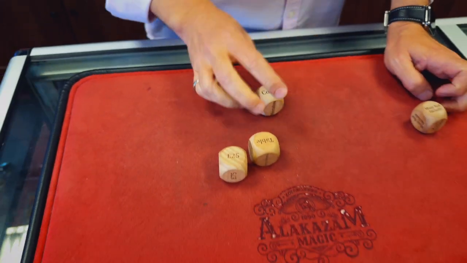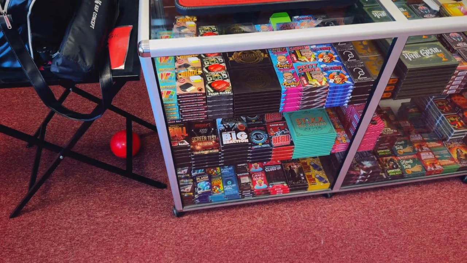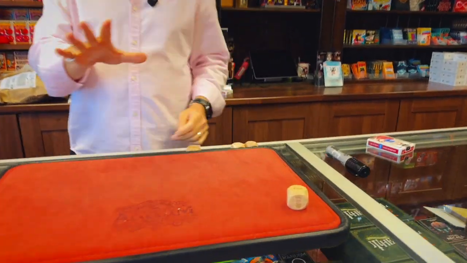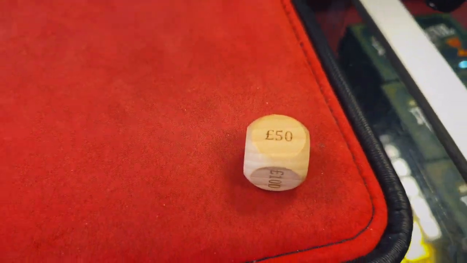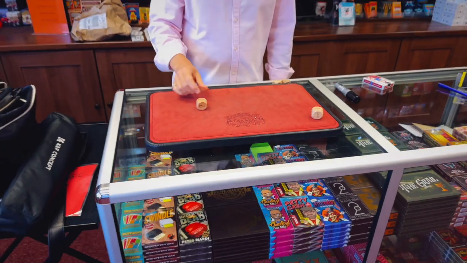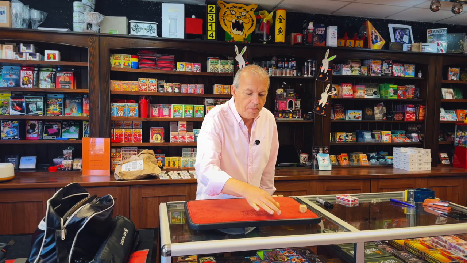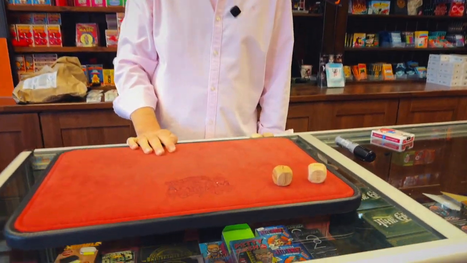So I'm going to roll these dice and we will see what we got. The first one I'm going to roll is the budget. This is always the scary one. So we'll give it a roll. And we've got £50. So we got a budget of £50. That's all we can spend. We try not to go over it. Now we're going to have a look at what the performing situation or scenario is. And that is question mark. So that's anything of my choice.